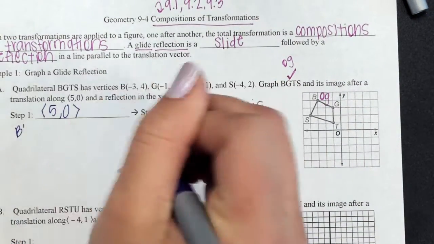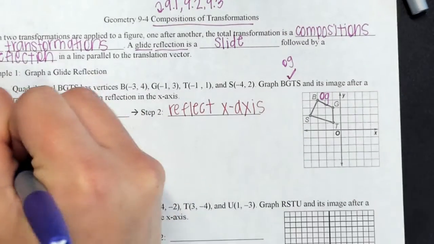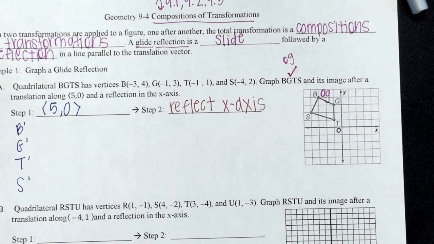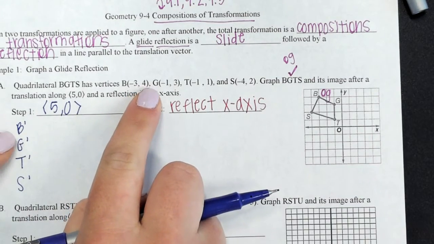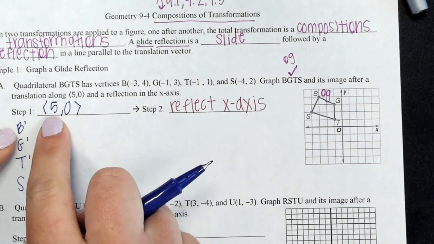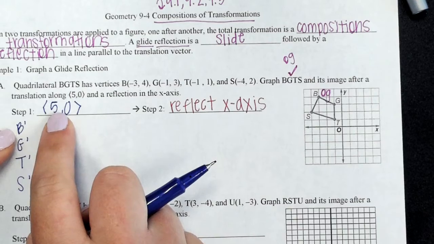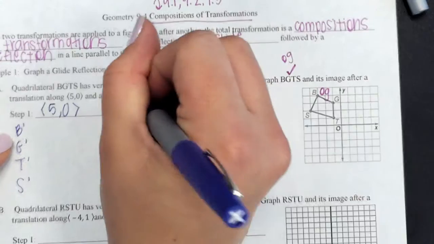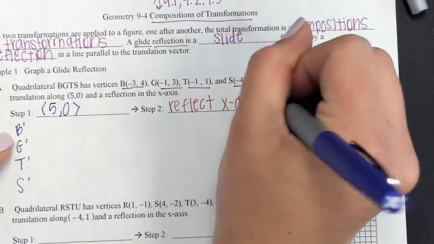This becomes B prime, G prime, T prime, and S prime.